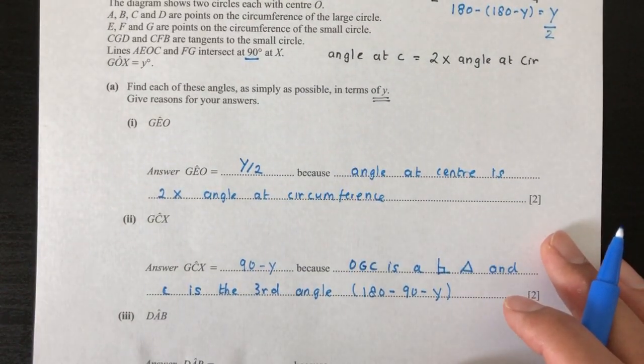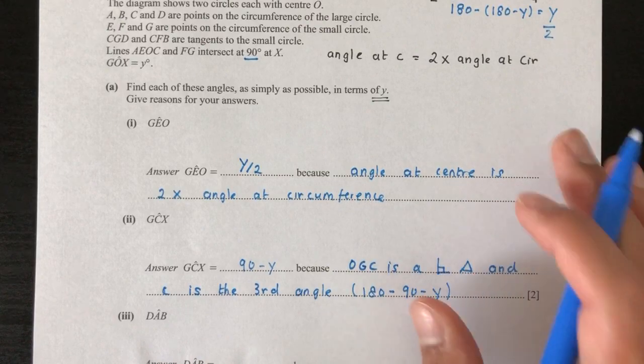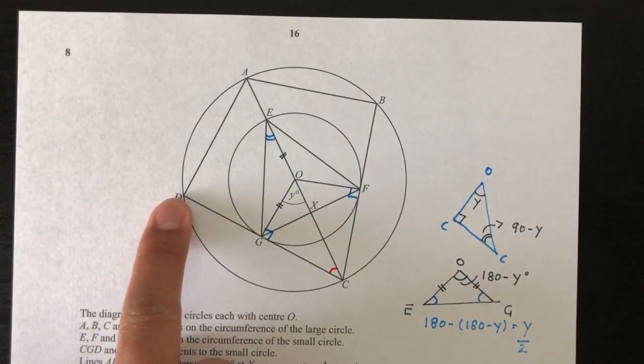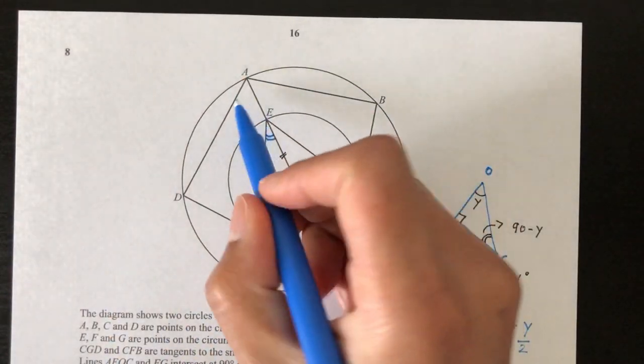Now we have to find the angle DAB. So where's DAB? Let's have a look. DAB. So we have to find this angle.